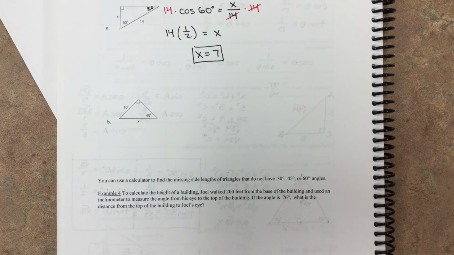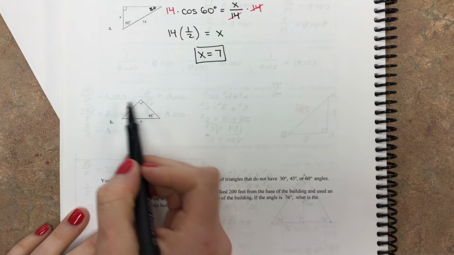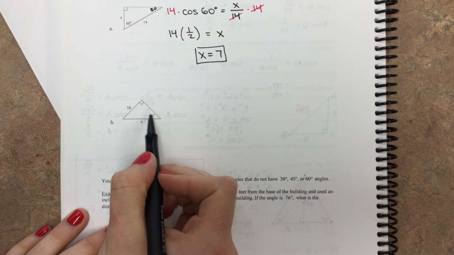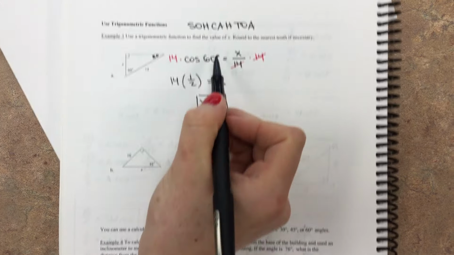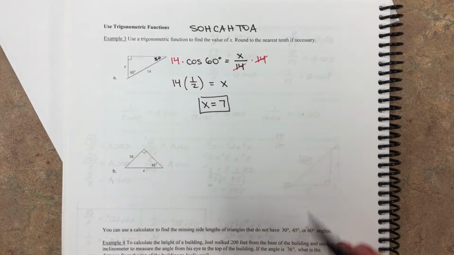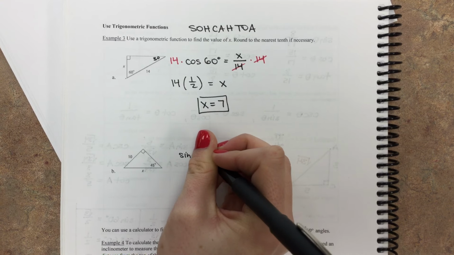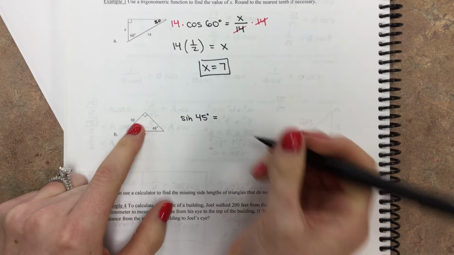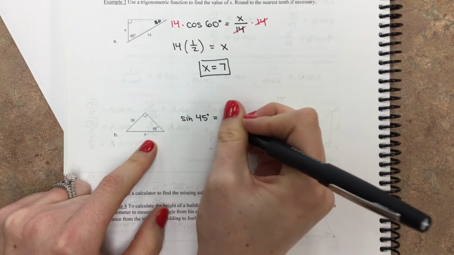So let's do the same thing with this one. We've got our 45, 45, 90 triangle. We want to pay attention to what values we have. So this is the opposite right here, this 10 compared to this 45, and this is the hypotenuse. So with opposite and hypotenuse, we want to use sine. So we would have the sine of this 45-degree angle here is equal to the opposite, which is 10, over the hypotenuse, which is x.